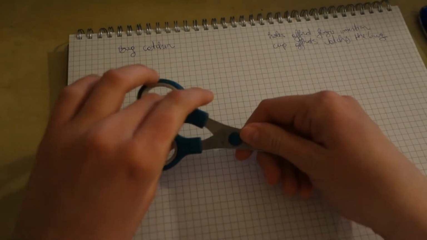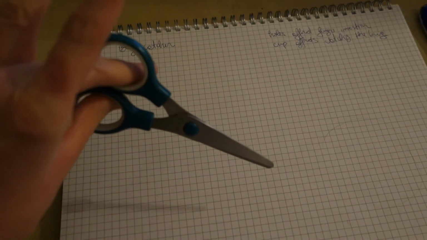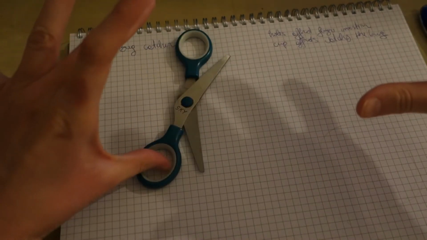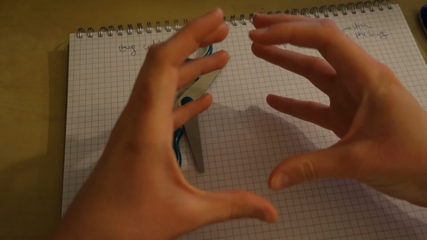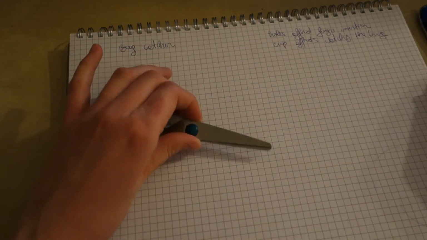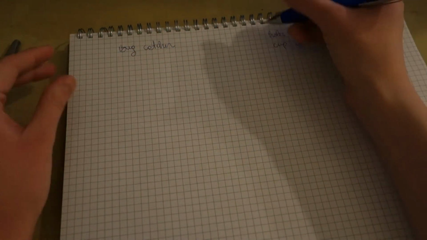Okay, so the thing will be that I'll have this, but with the cup attached here, and when I'm doing this action it will open, when I'm doing this action it will close. Okay, so this it needs to do.